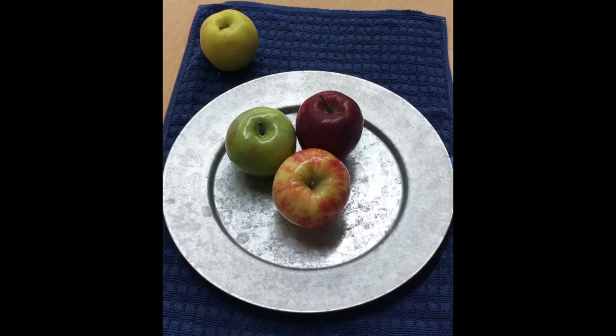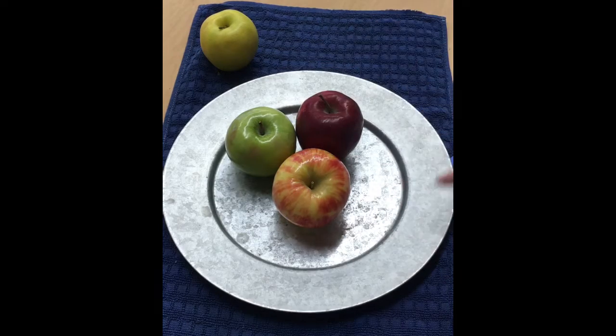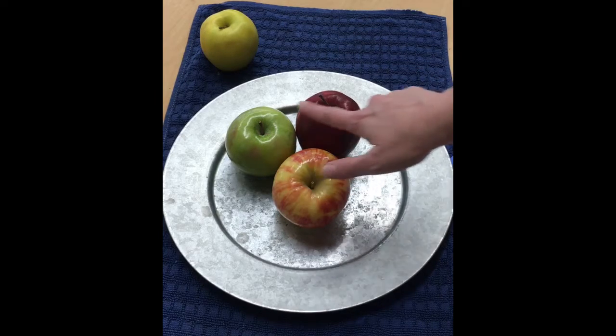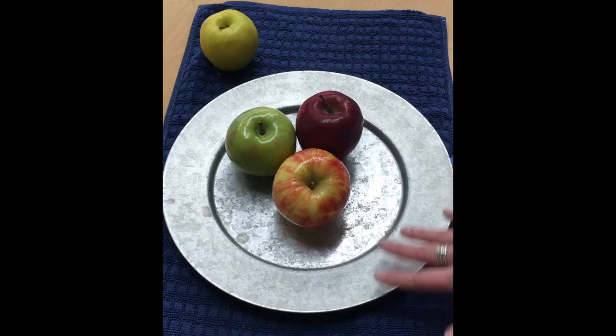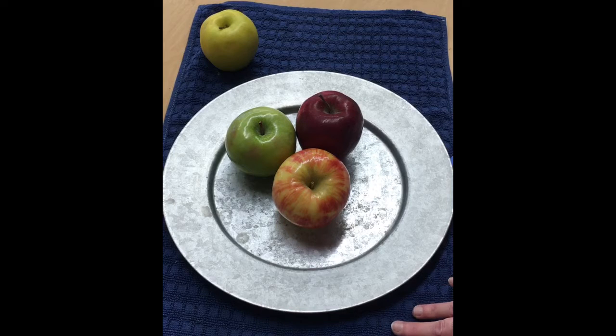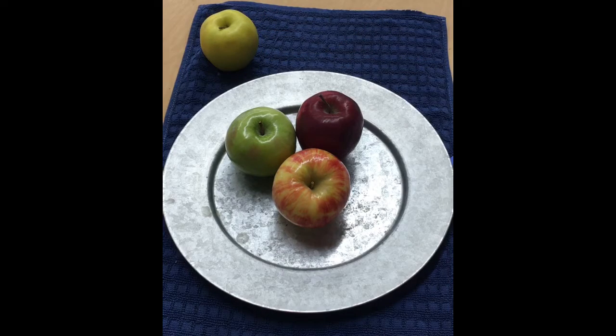So the bird's eye view means that we are standing over, or an area is going to be lower, so that we can see everything that's happening from up above. So we see the three different types of apples on the plate. We see the plate is sitting on a textured towel or cloth. And then we see over to the side another apple.